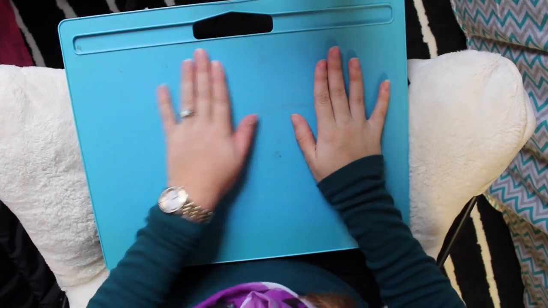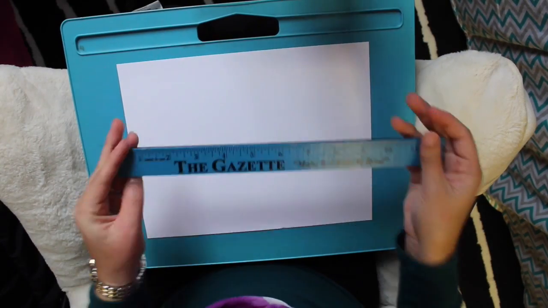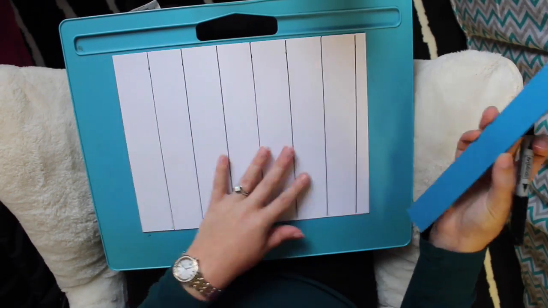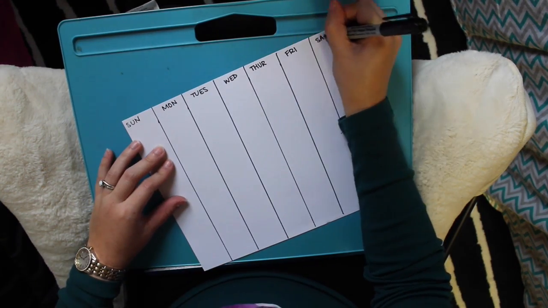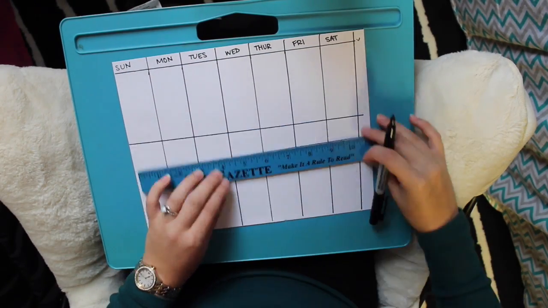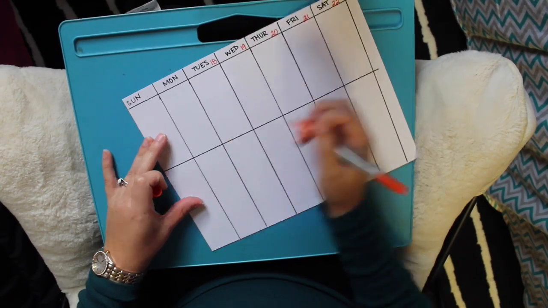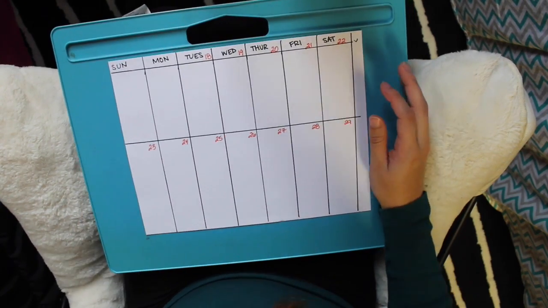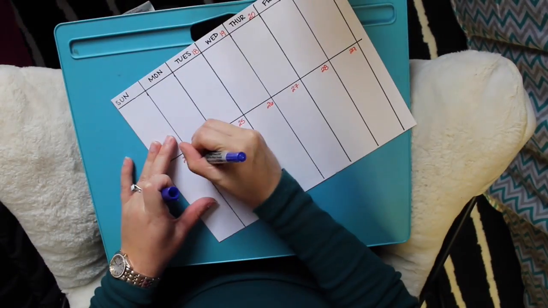Alright, so we're going to use my lap desk to do this project on. Go ahead and get your piece of paper out. And what we're going to do is split the piece of paper into 7 different days for the 7 different days of the week. After you've done that, you can go ahead and write the days of the week at the top. I'm splitting my week into 2 because my midterms will span over 2 weeks, so I do not have to use 2 different pieces of paper. I'm next going to write in all of the dates so that I know which day is which. And I like to use color-coded pens that match my folders for each class so that I don't get confused.